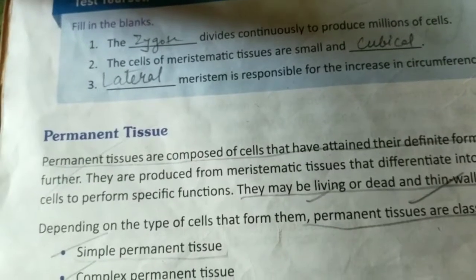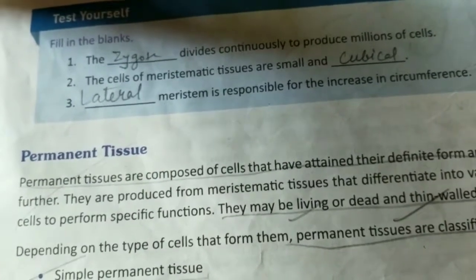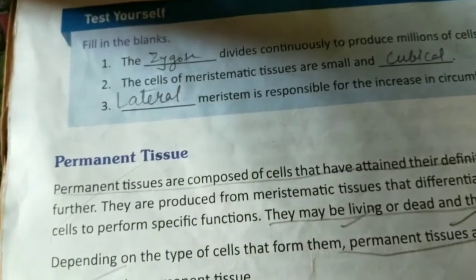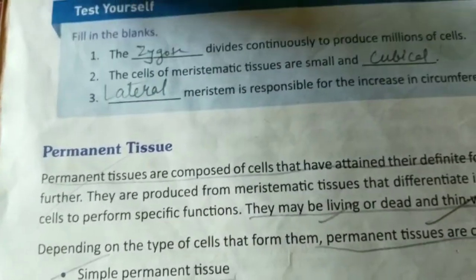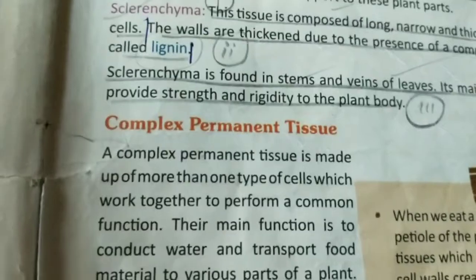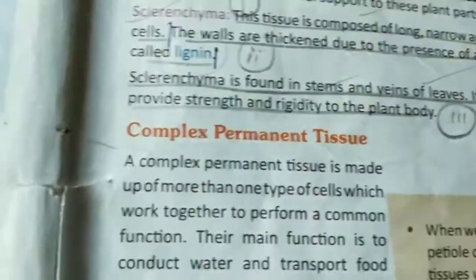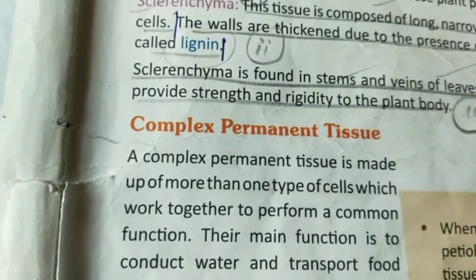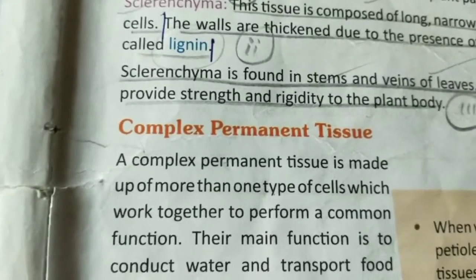Good morning, students. So today we'll see the next part of the lesson, complex permanent tissue. So we have learned in our last video about the permanent tissue, and we were learning about the simple permanent tissue. So now we'll see the complex permanent tissue. Opposite to the simple permanent tissue, complex permanent tissues are composed of different types of cells. So they are best represented by conducting tissues comprising of xylem and phloem.